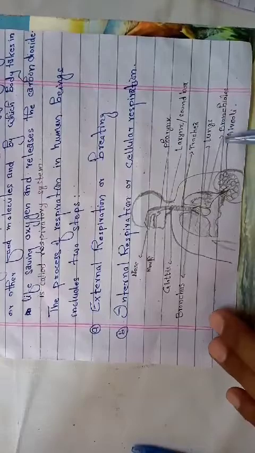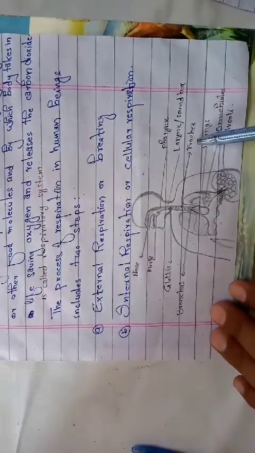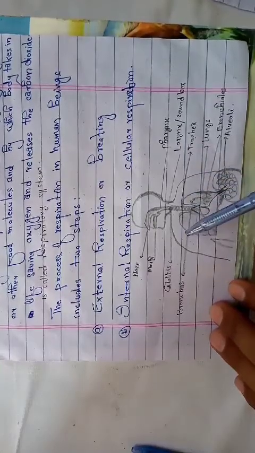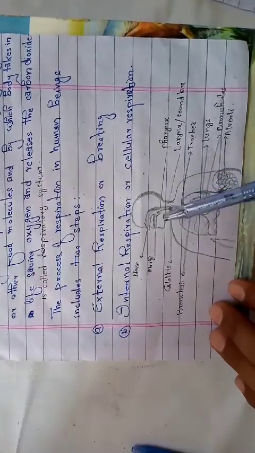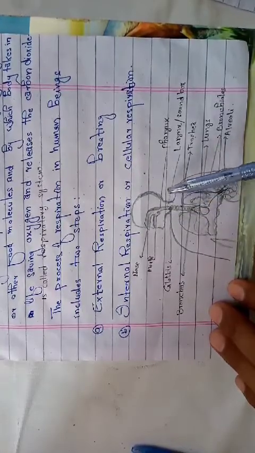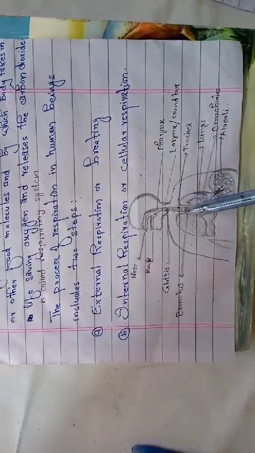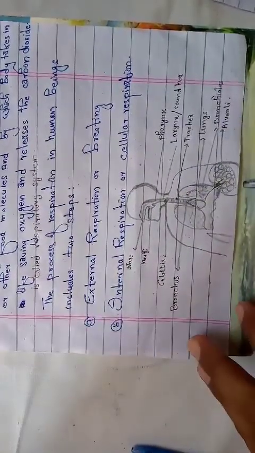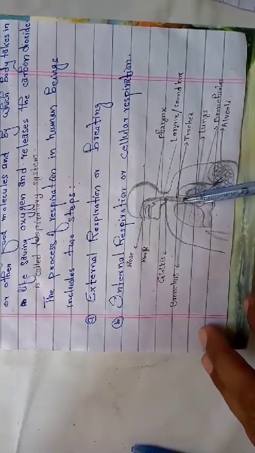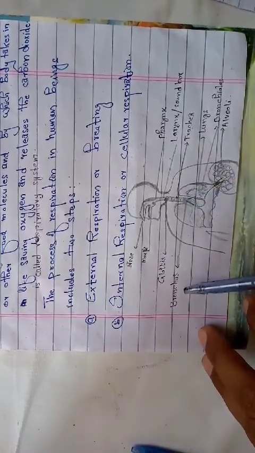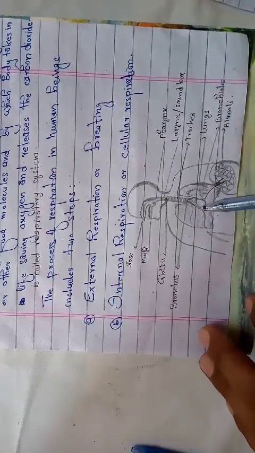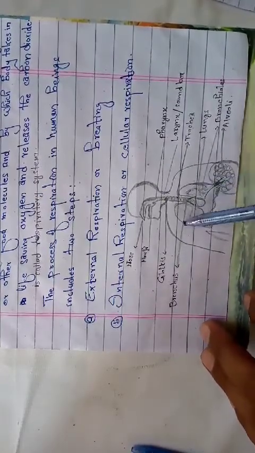Next, there is the trachea, which we also call the windpipe. It is made of cartilaginous rings. These rings of cartilage prevent the windpipe from collapsing in any situation. The trachea is divided into two branches in the chest cavity called bronchi. The singular is bronchus, and each bronchus enters into the lungs.